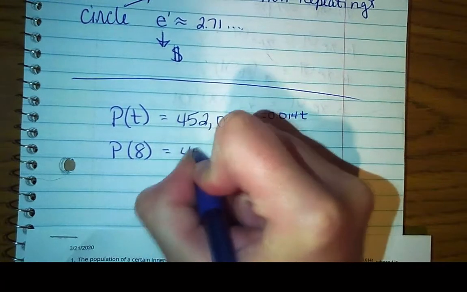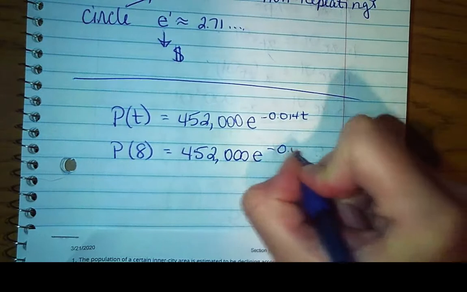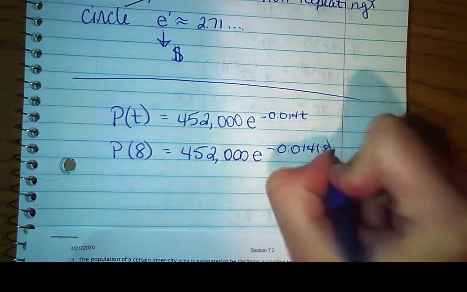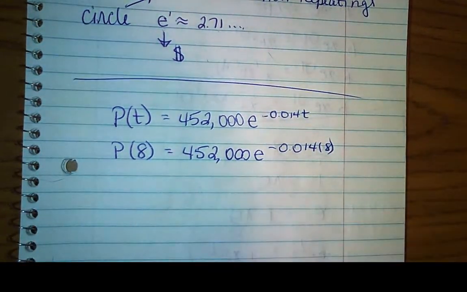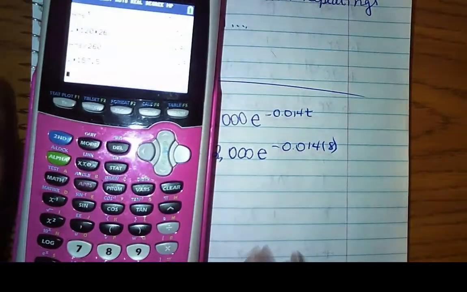So I've got 452,000 and then E to the negative 0.014 times 8. So what does order of operations say? Order of operations says I need to do the exponent first.